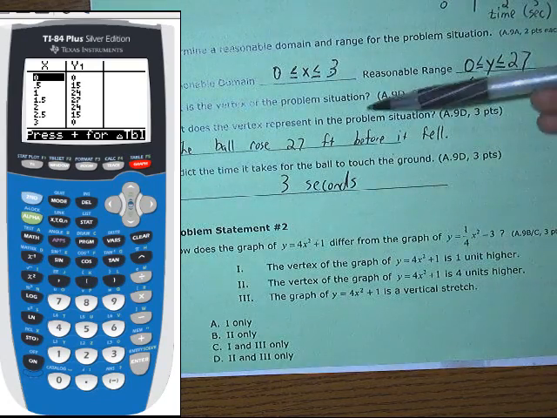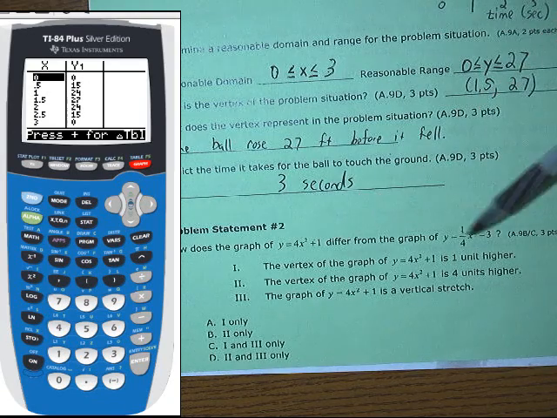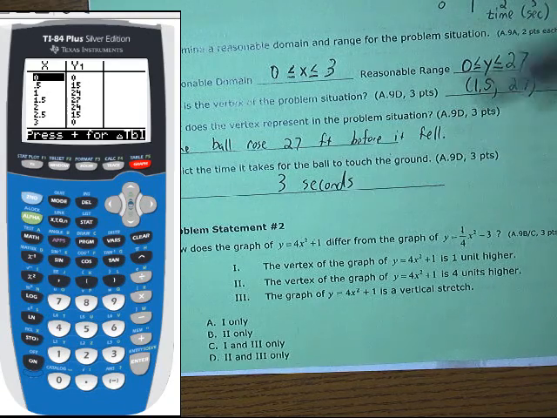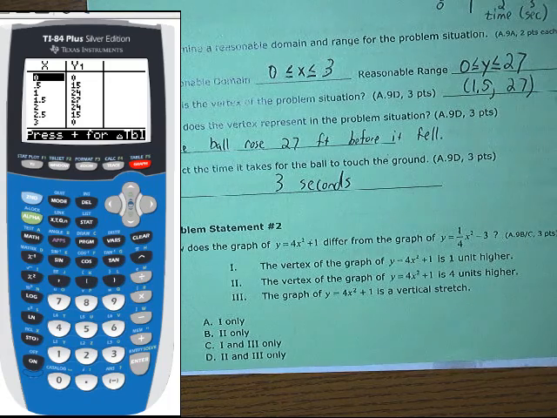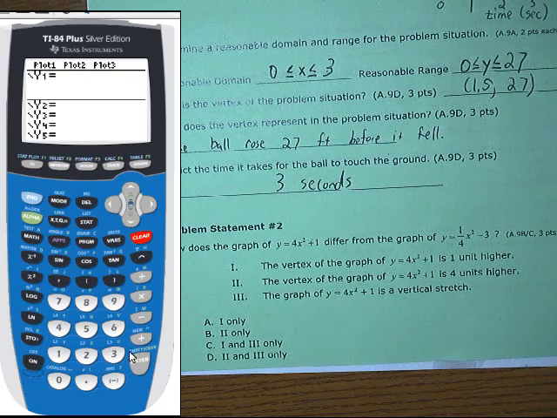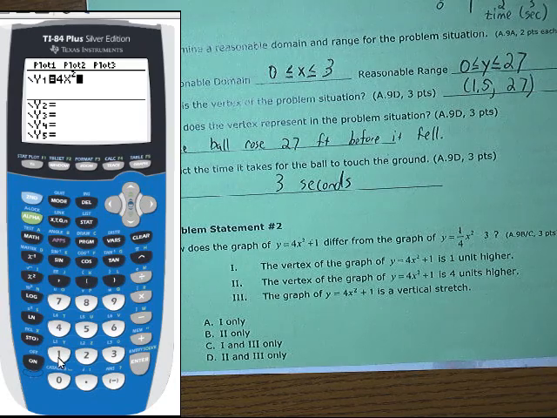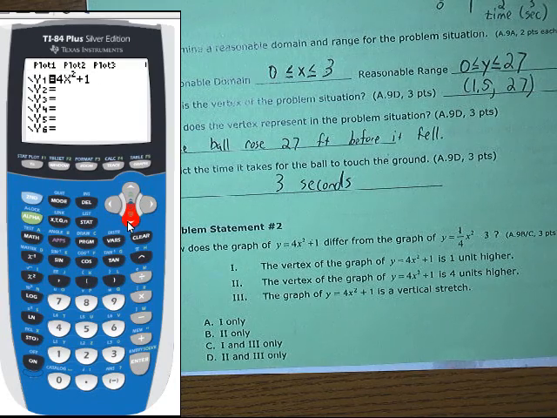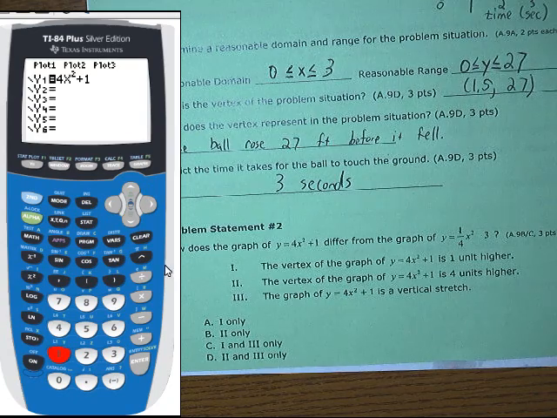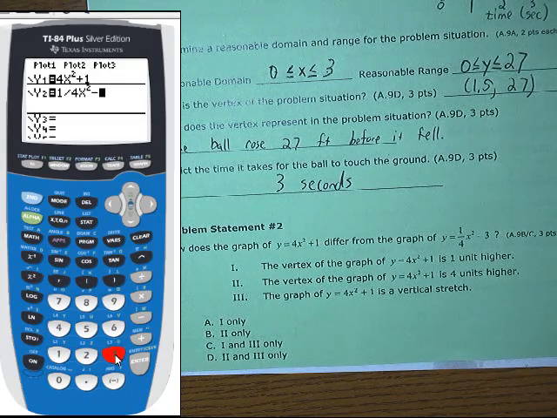Now, as a teacher, I would hope that at this point you know how the 4, the 1, the 1/4, and the -3 are going to affect the parent function. Okay? If you don't remember that, then we can just go to our calculator and go to y equals and type it in. Let's do 4x squared plus 1. In our second y2, we're going to type in 1/4 x squared minus 3.